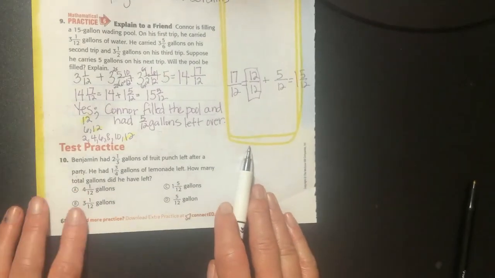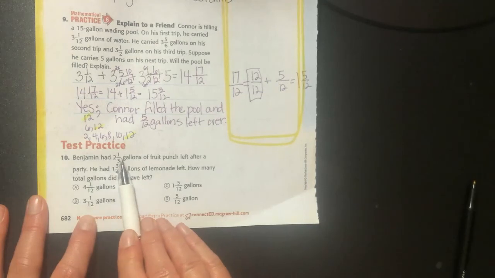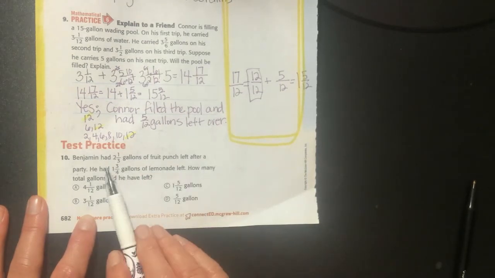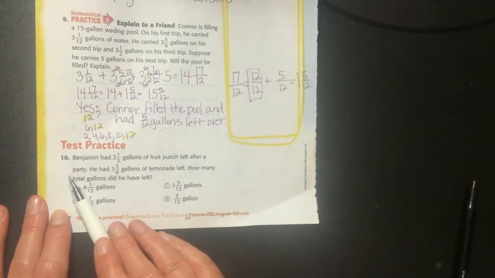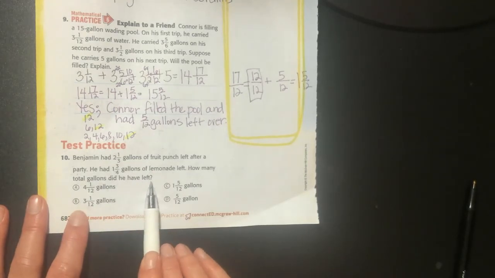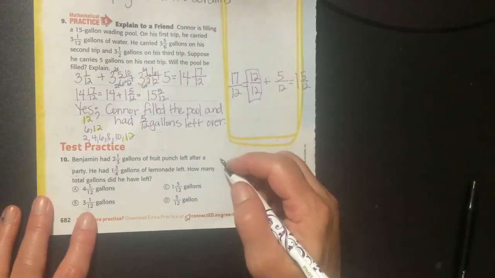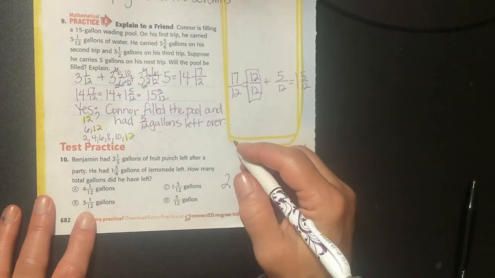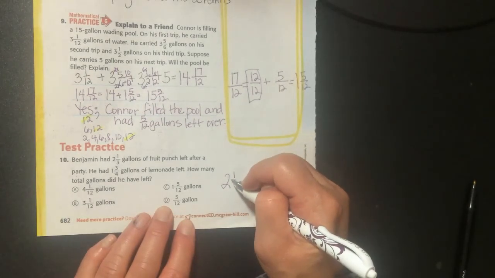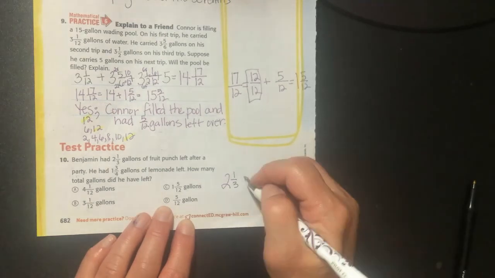All right, here is Benjamin. Benjamin had 2 1/3 gallons of fruit punch left after a party. He had 1 3/4 gallons of lemonade left. How many total gallons did he have left? So he had this much punch, this much lemonade. We're going to add it together to see how much juice, how much drinks he had left, how many gallons of liquid.